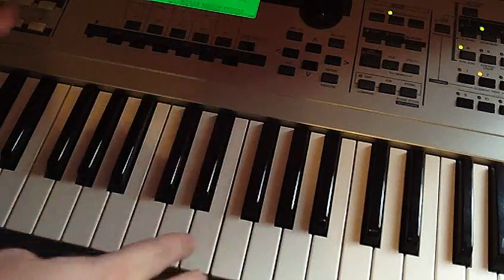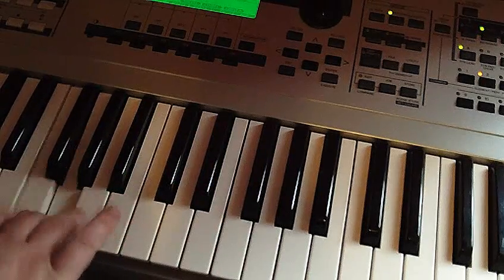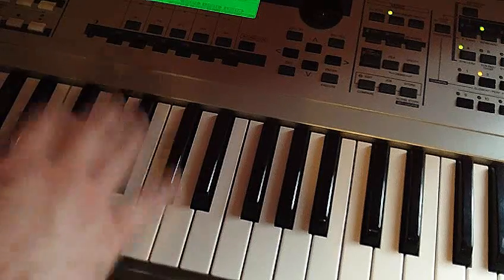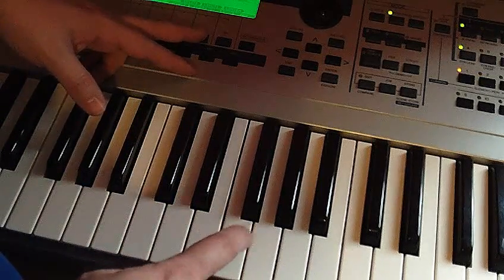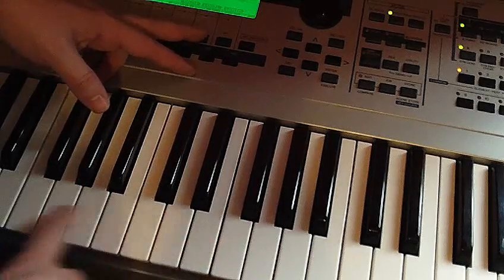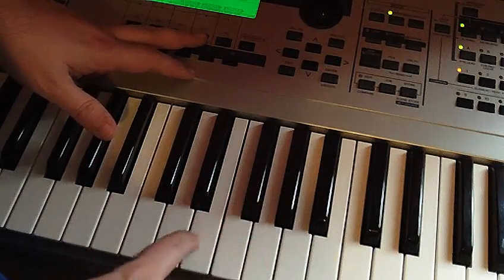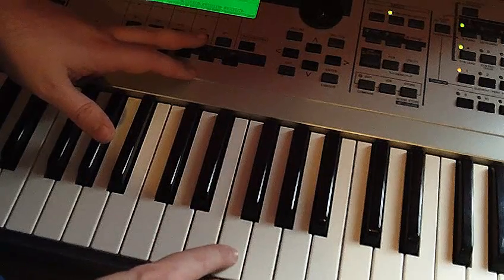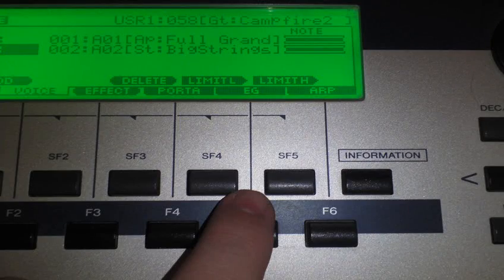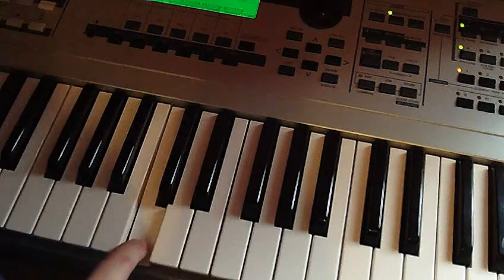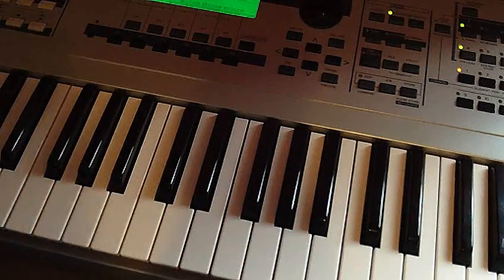Now let's say we don't want piano for the first bit. So we want the piano to start from here, but we want the strings to be from there. First of all, you've got to go up to full grand piano. So piano's going to start from there and strings is going to start from here. So what we want is to press and hold limit L, which is SF4. You press the piano key and there you have a split.